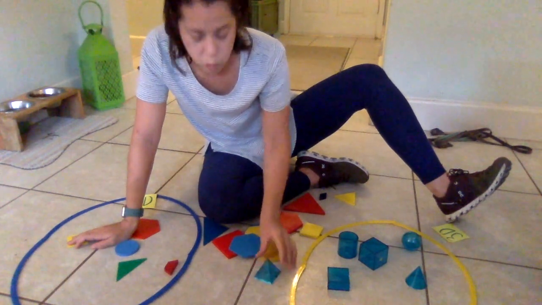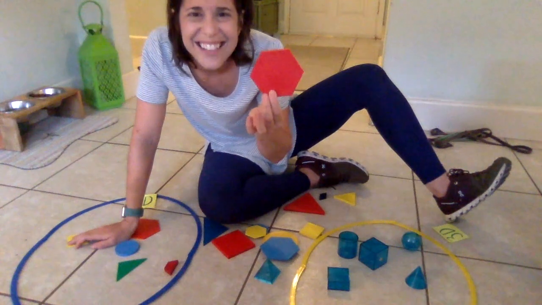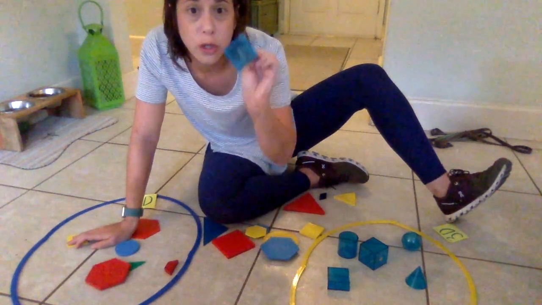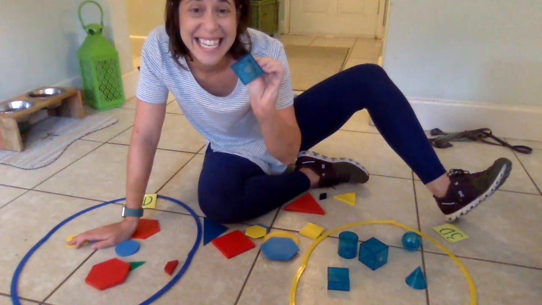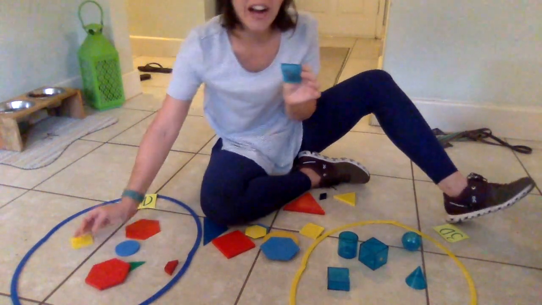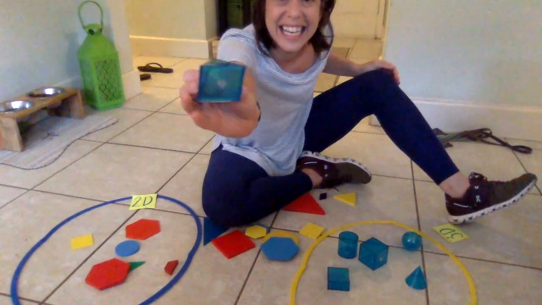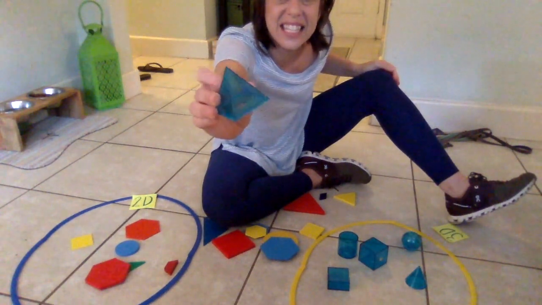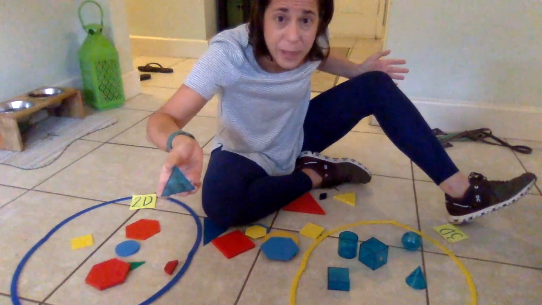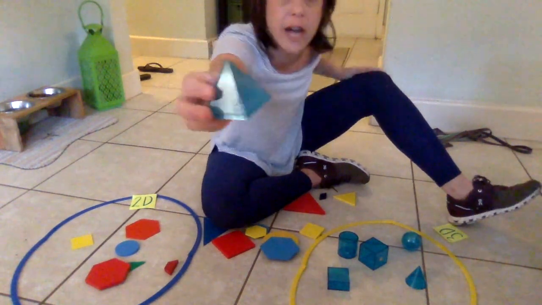All right, let's do a couple more. 2D or 3D? Awesome job. You're like 2D or 3D? Awesome job. 3D. All right, a 3D because you can see all the sides. And this is called a pyramid. Think of those pyramids because it has a point at top and has flat sides, has triangles.